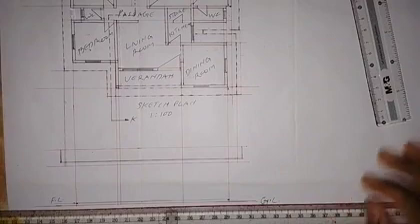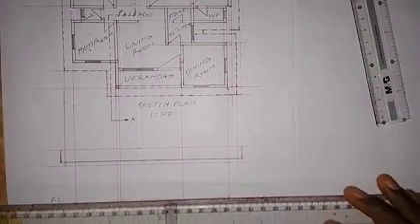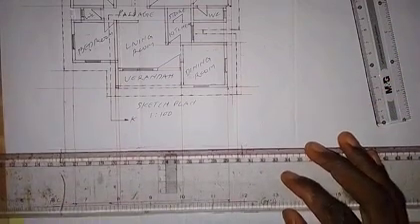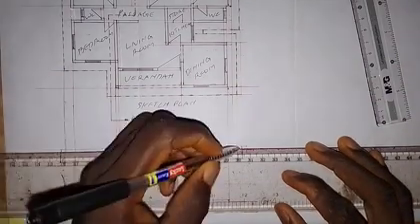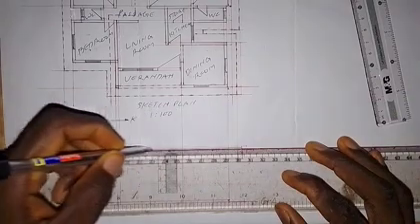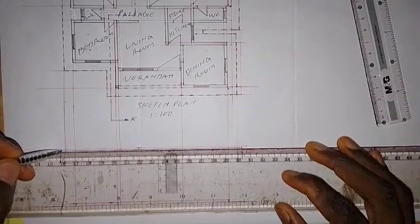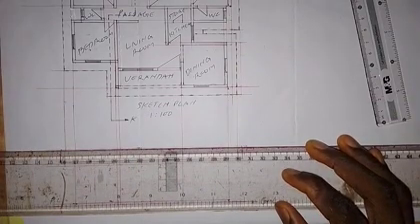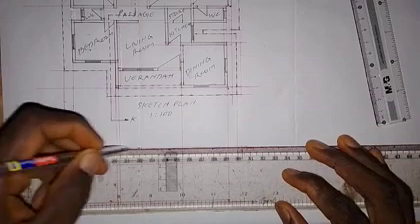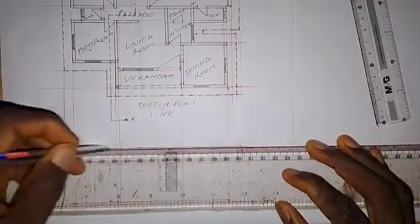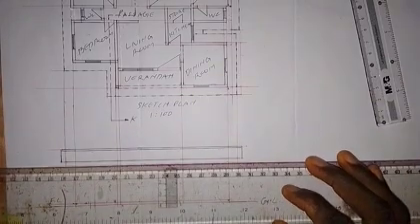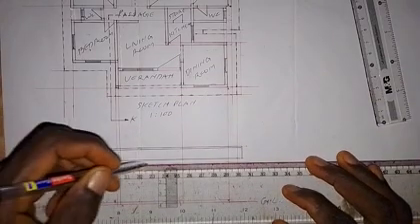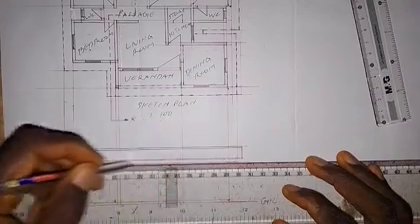Another thing that we have here is the ridge. So I'll just come down a little bit here, and then I will draw a horizontal line like this for the ridge. Alright, also this line, I need to make it a thick line for the fascia board from here to here.